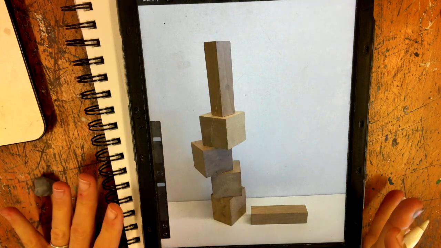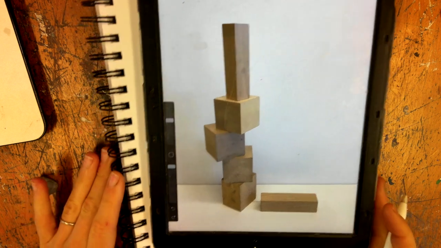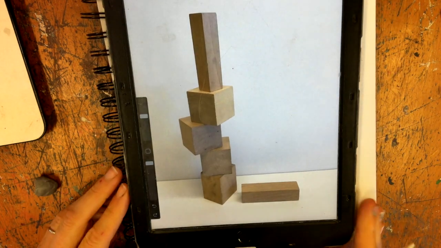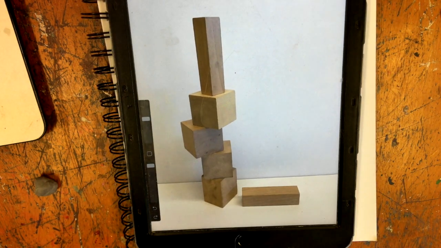I'm going to show you this just in Procreate just for the sake of demonstration, but you're actually going to be drawing this in your sketchbook, which I will show you in a second. I just want to take you through a few key points before we get started here.